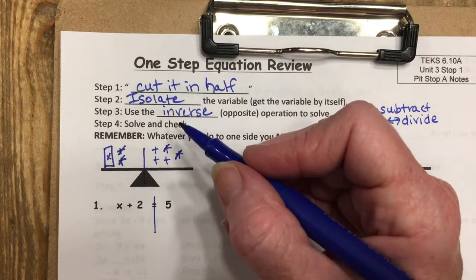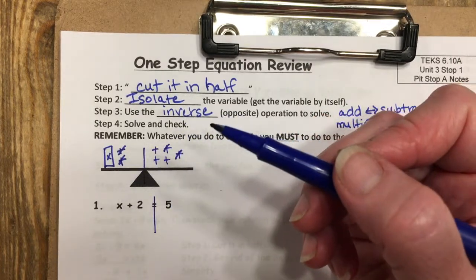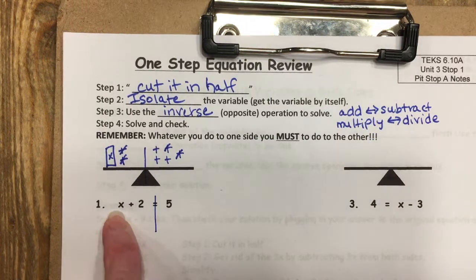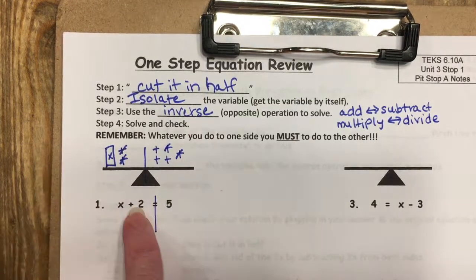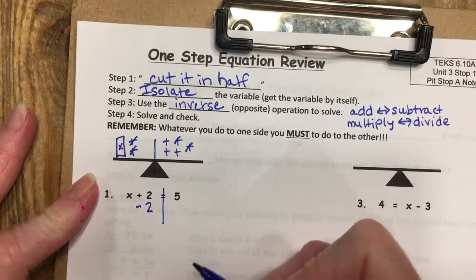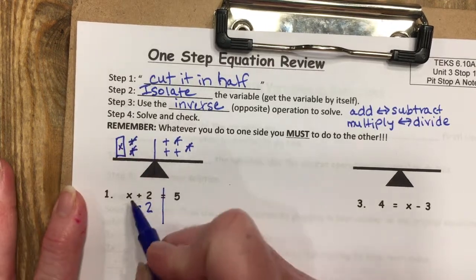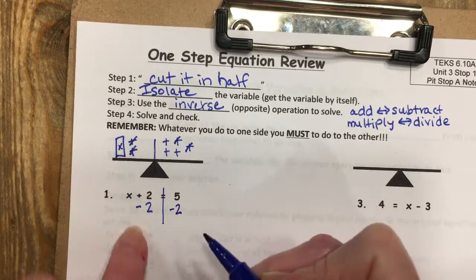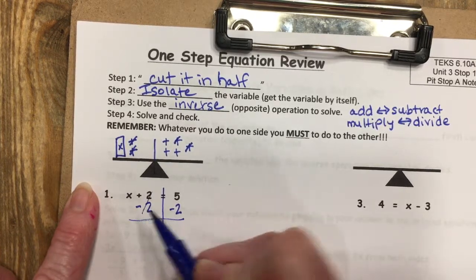When we use the steps to do this, we're going to cut it in half so we can see the picture of what's going on here. We want to isolate the variable, so I'm going to identify the variable. That's the letter x. It's being added to 2, so to get rid of the adding 2, we have to do the opposite operation. The opposite of adding 2 is subtracting 2, or adding a negative 2 would also cancel out a positive 2. So if I subtract 2 here and I subtract 2 on the other side to keep it balanced, then adding 2 and subtracting 2, those are inverse operations.